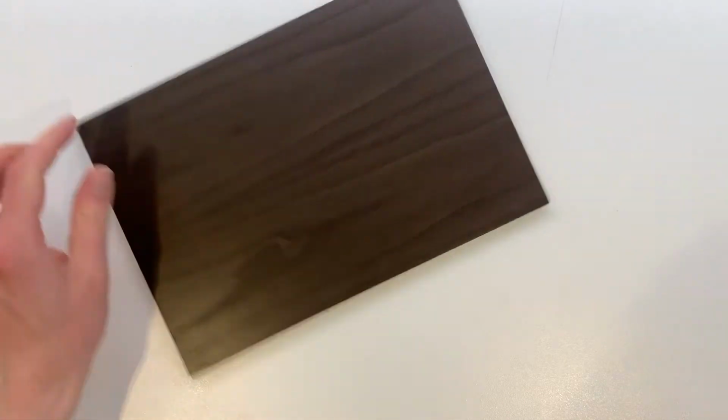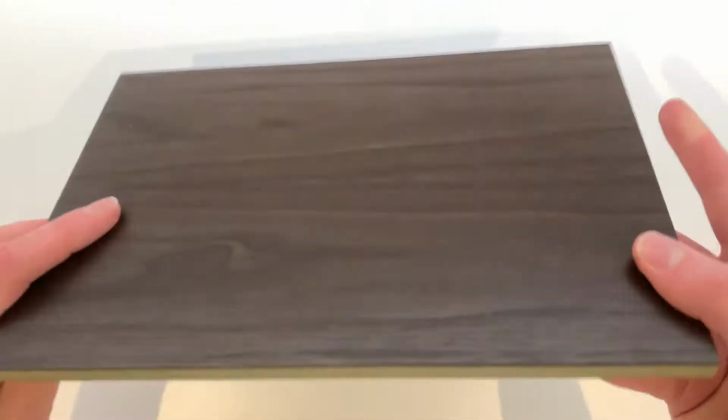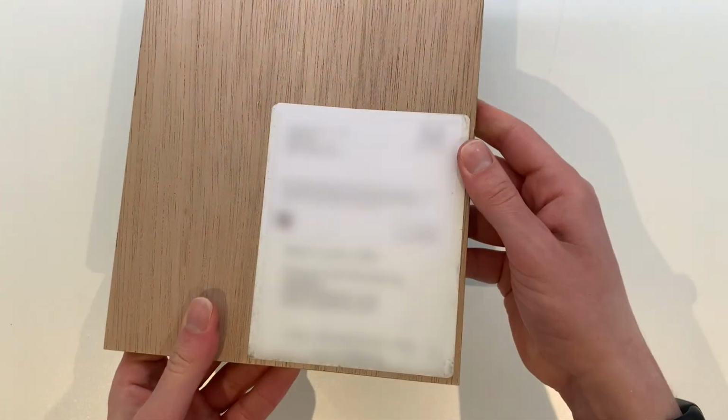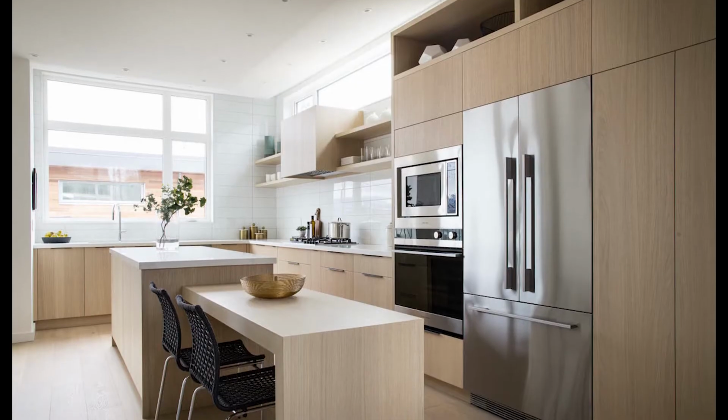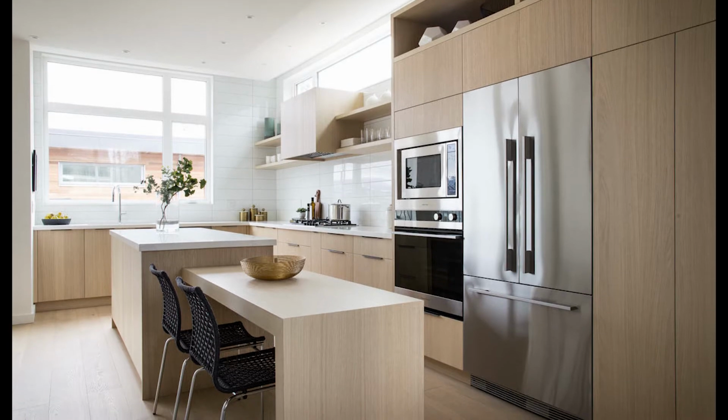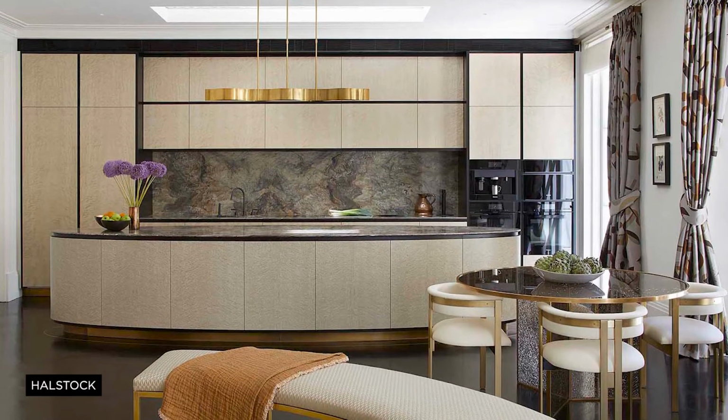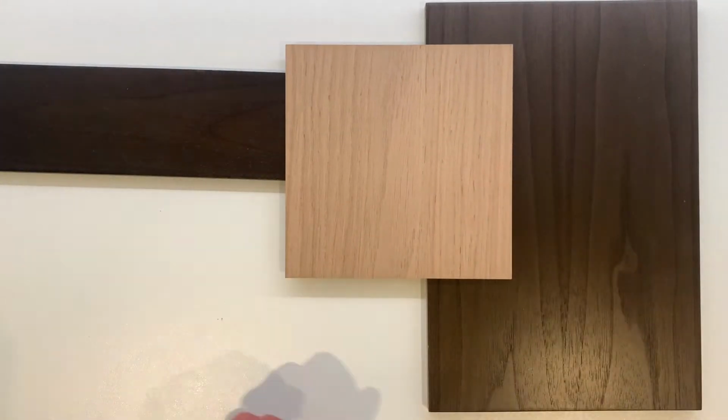Veneers are thin slices of wood cut from natural wood logs that are applied onto boards such as plywood or MDF. On this veneer sample, you can see that the thin sheet is fixed to a thicker board below. Veneer is usually lower cost than solid wood cabinets. And veneers can also be treated in many different ways, so are available in almost every colour and from many different suppliers in different finishes.